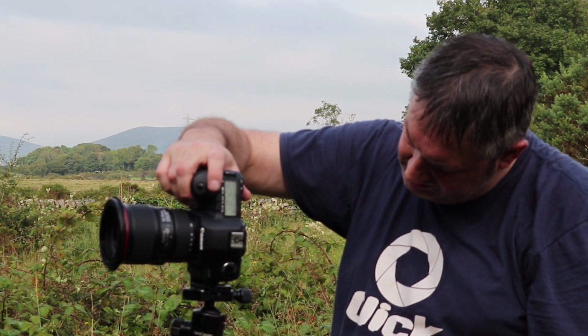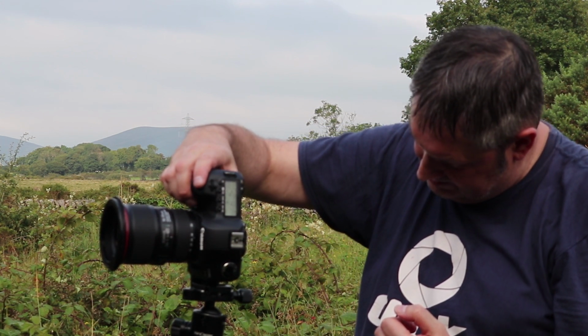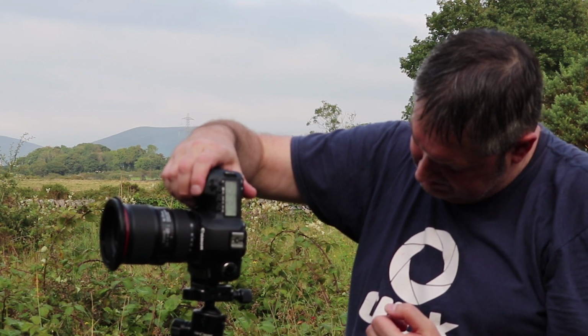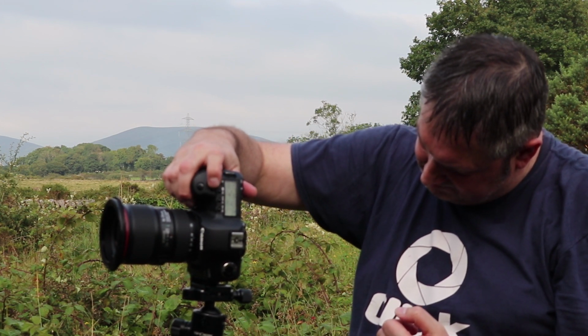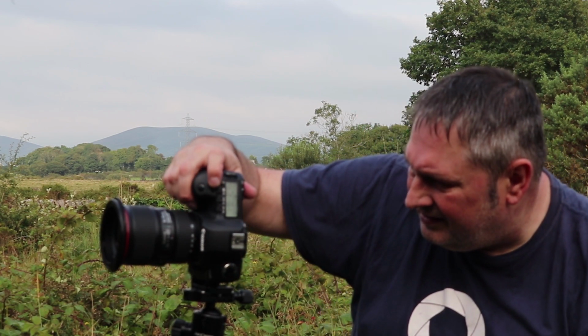So my ISO is 100, I think I'm going to go down to f/9. And that's giving me an exposure of 1/13 of a second, and I'm going to bracket one each end on this one.